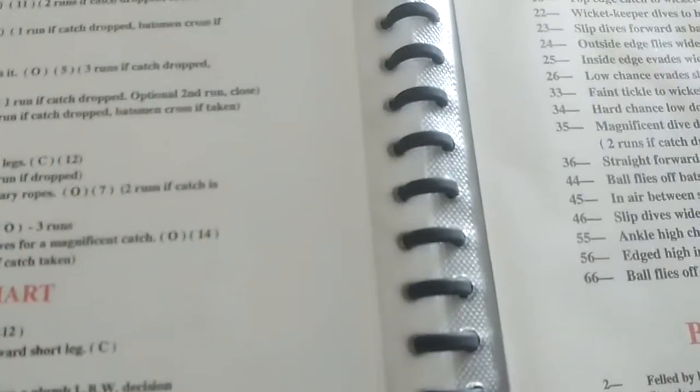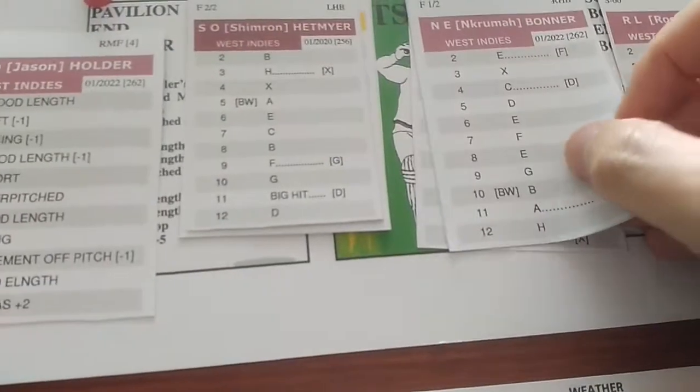So now he's got figures of 2 for 3. Let's grab another batter, and I tend to be using a lot of the West Indies guys because they're on top. This is Mr. Bonner. Just call him Bonner on here. And we've got one more action left in the over. Let's just go straight for looking for runs.